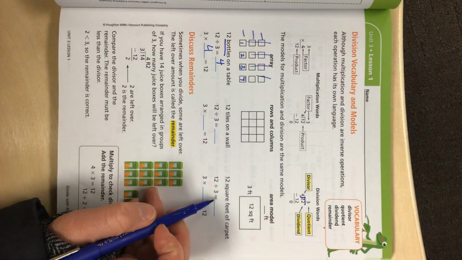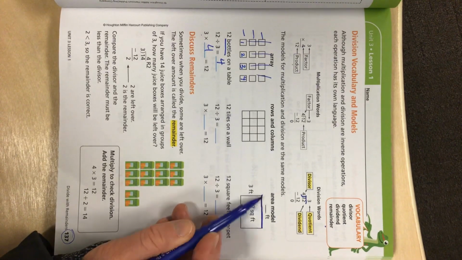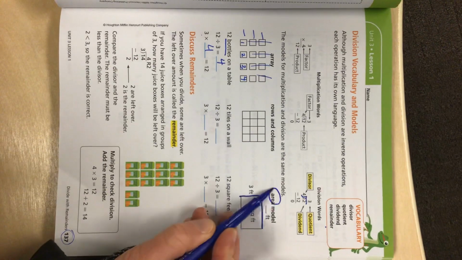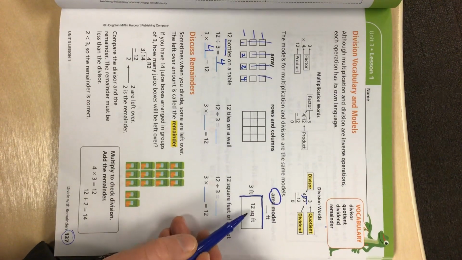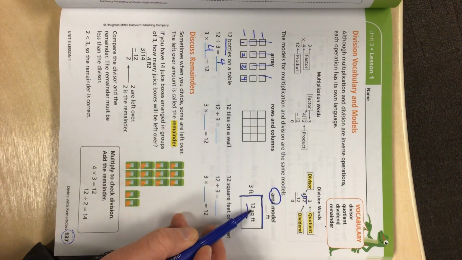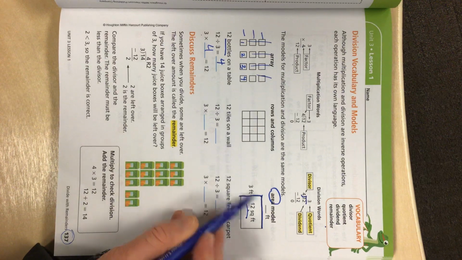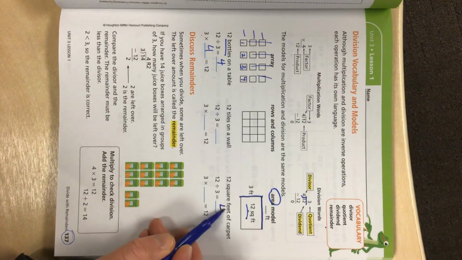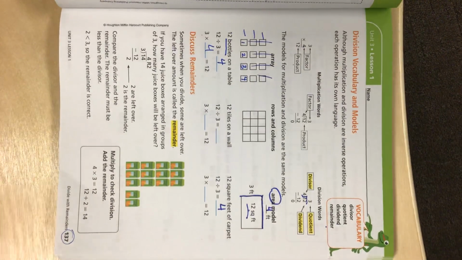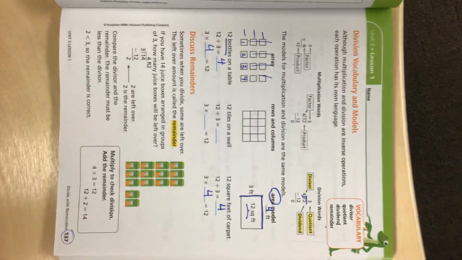Coming over here, same numbers. Base times height equals area. In this particular model, they give you the answer, which is 12. So you have to do the opposite of multiplying, which is dividing. You have to do 12 divided by 3 equals 4. So that's how you know that the base is 4 feet, because we know 3 times 4 is 12.